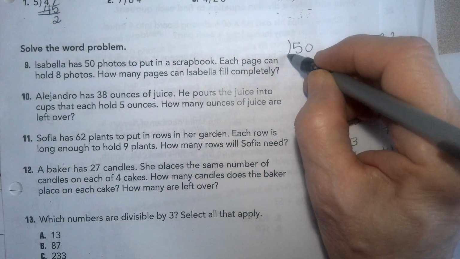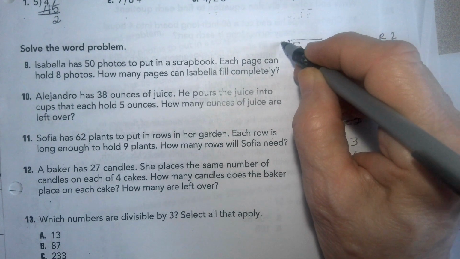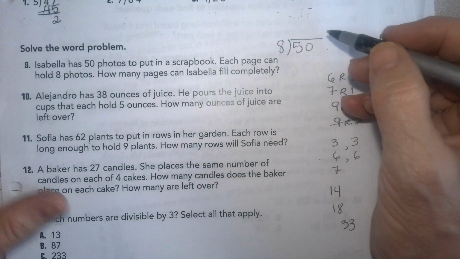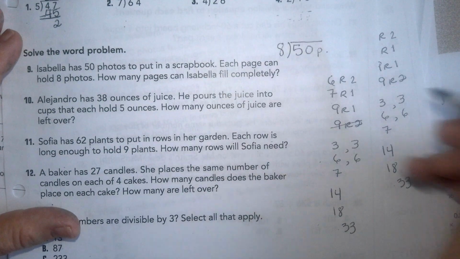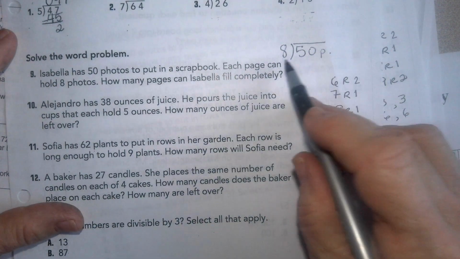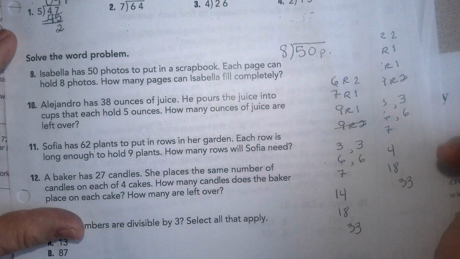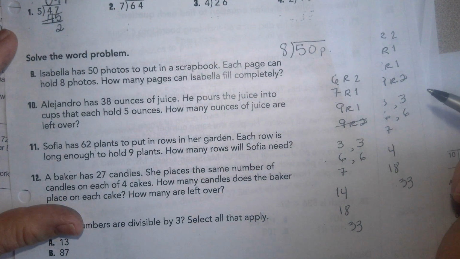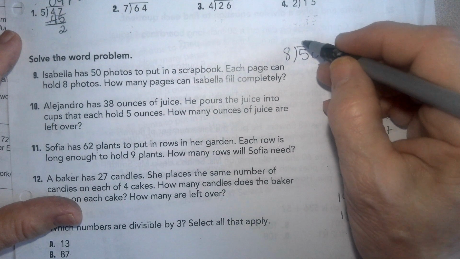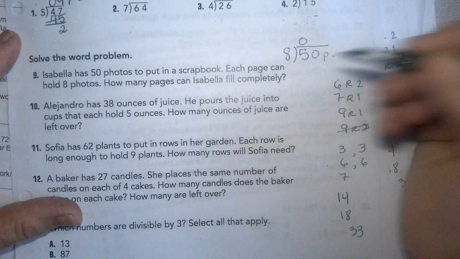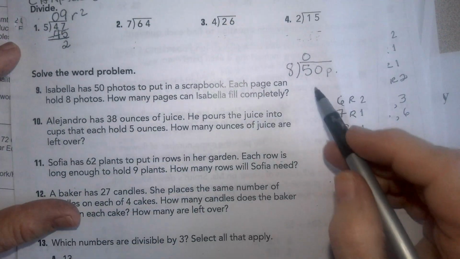So go ahead and put 50 divided by 8. And that 50, by the way, is my total photos. And I'll just put a little P right there. So does 8 go into 5? No. It can't. So put a 0 for no. Then we're going to pick it up.